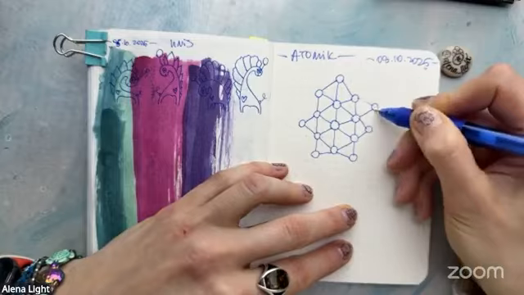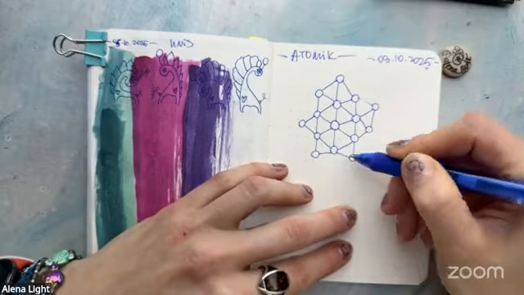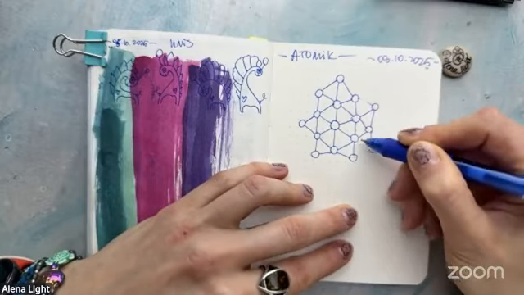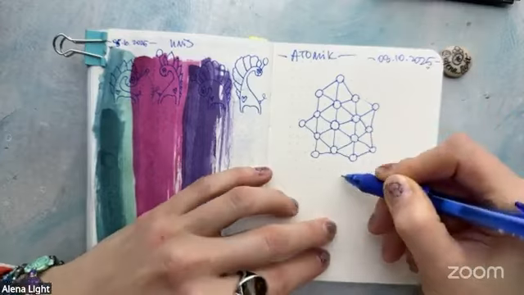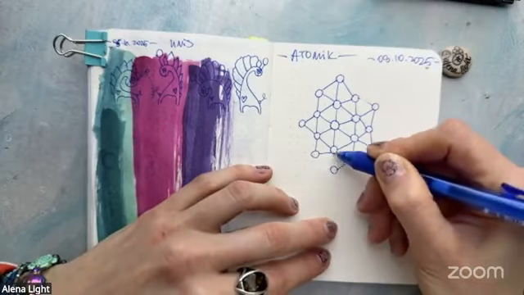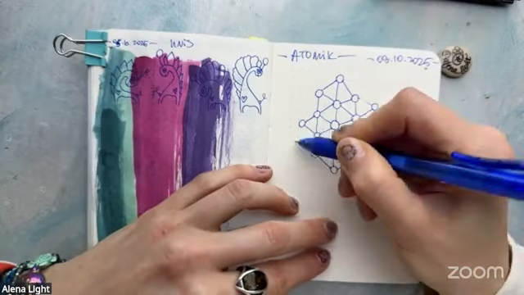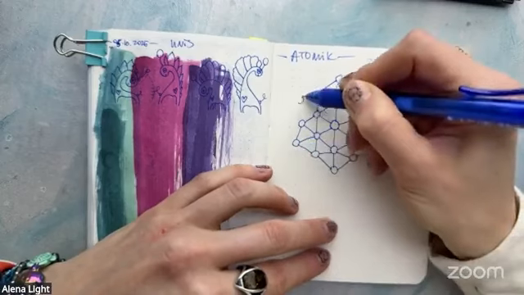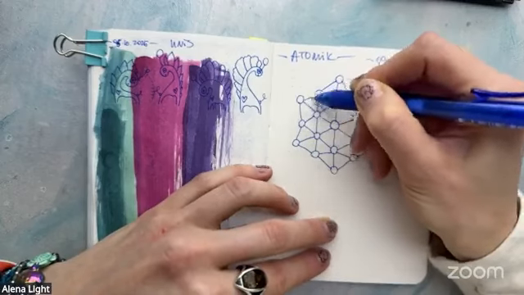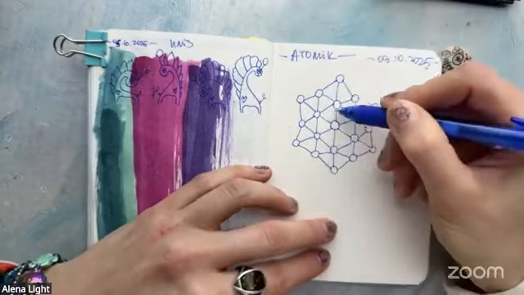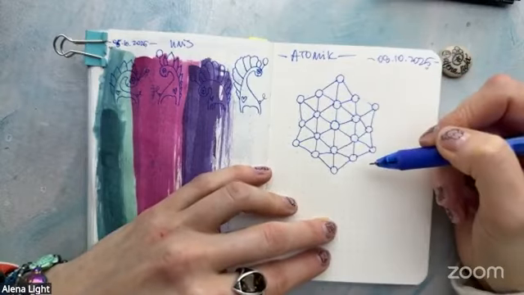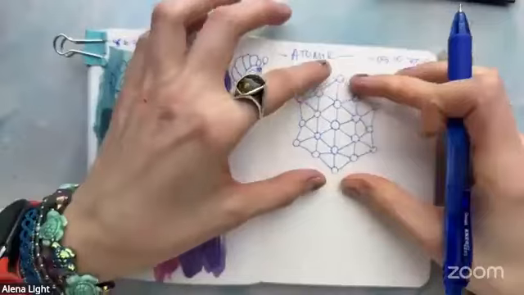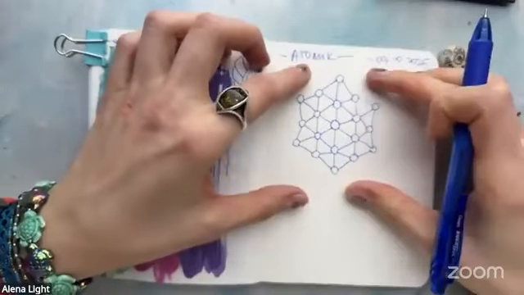Again, we just need to draw these circles in a manner so there are always 6 circles connected around the central one. This is the smallest atomic pattern.